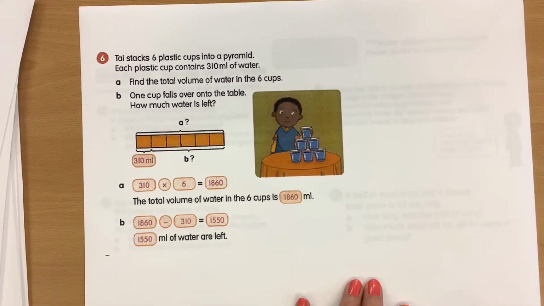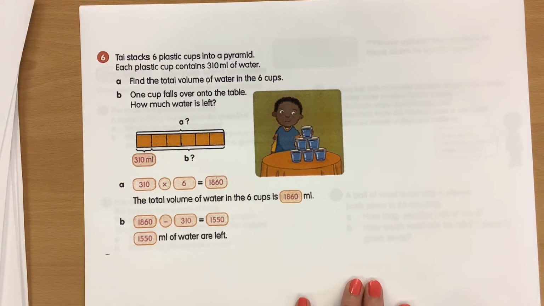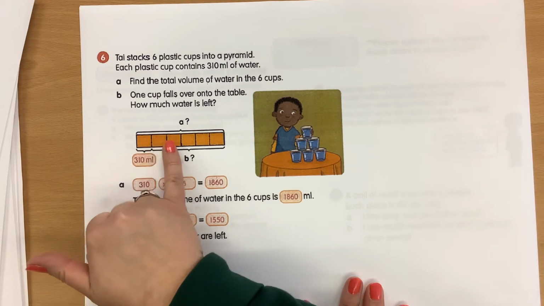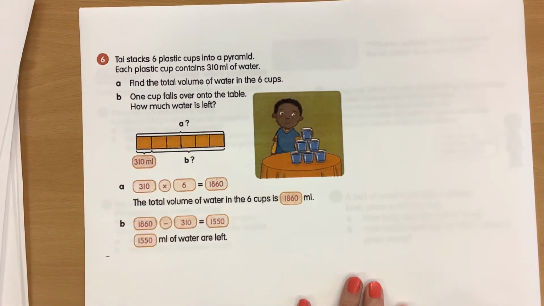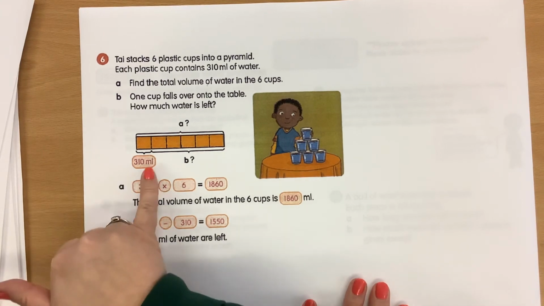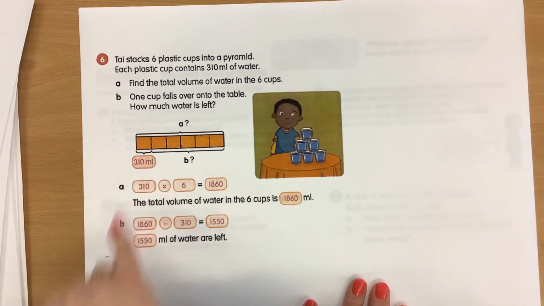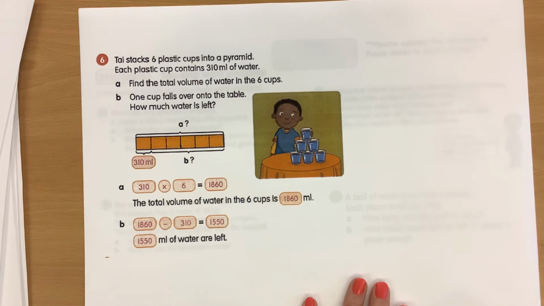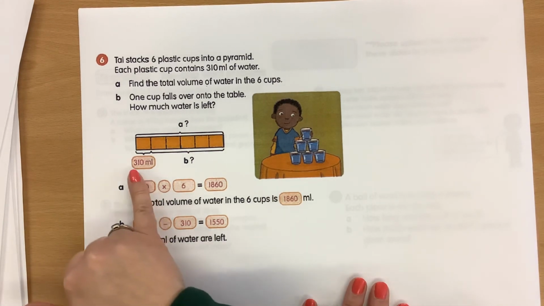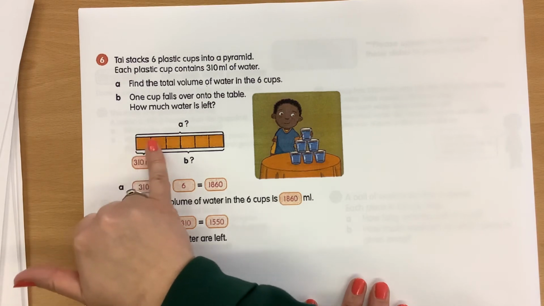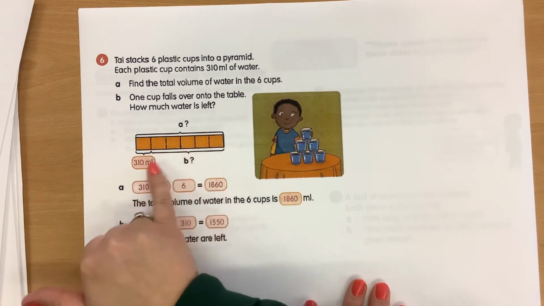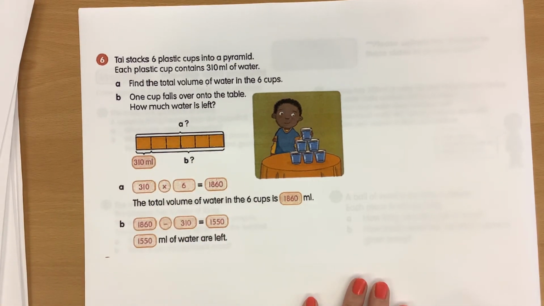Okay, Ty stacked 6 plastic cups into a pyramid. So I've got 6 groups. Each plastic cup contains 310 millilitres of water. So each group has 310 millilitres. So to work out the total volume of cups, I need to multiply 310 times 6, because I have 6 cups each with 310 millilitres.